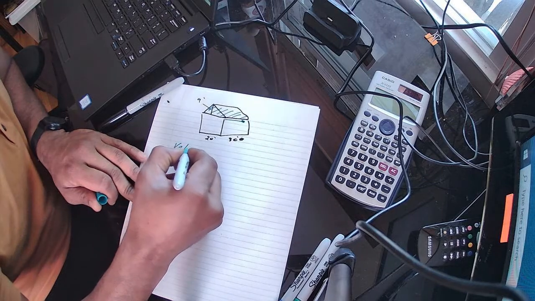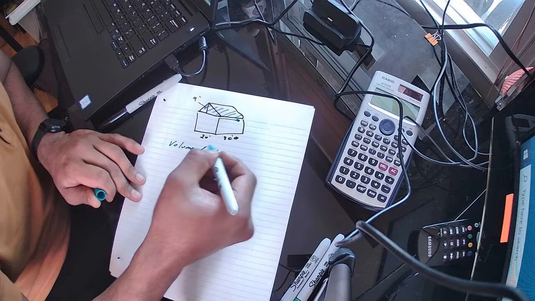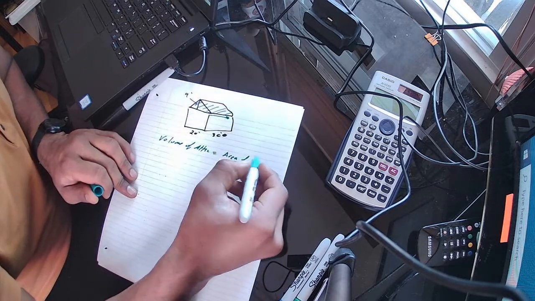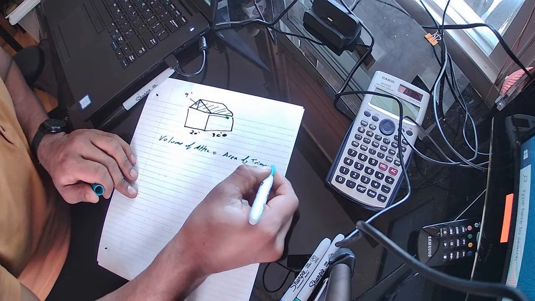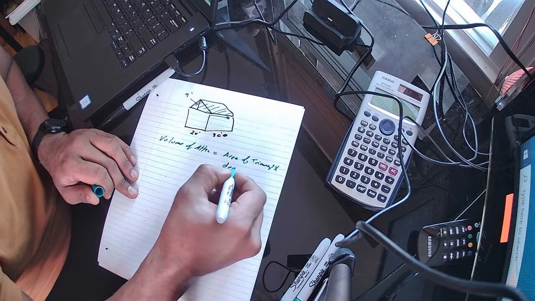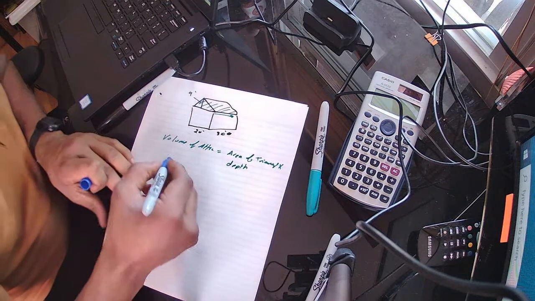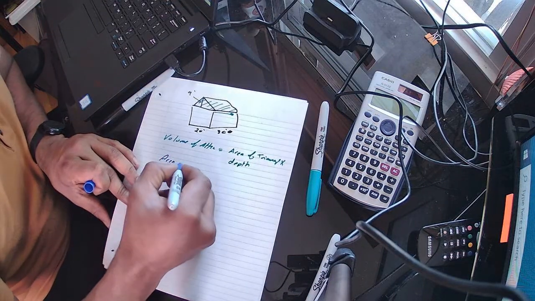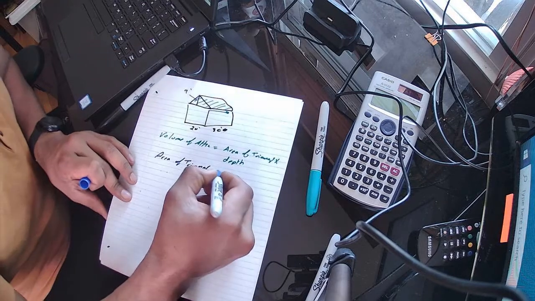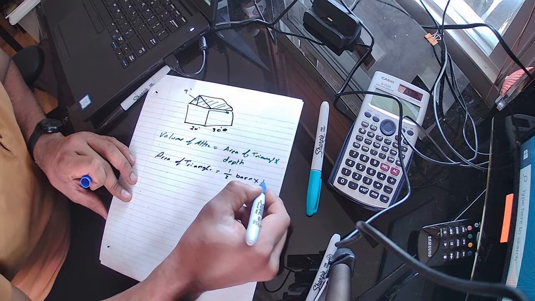So volume of attic will be area of triangle times length or depth. I'll say depth. Okay, so let's do that. So what is the area of a triangle? It is half the base times height.